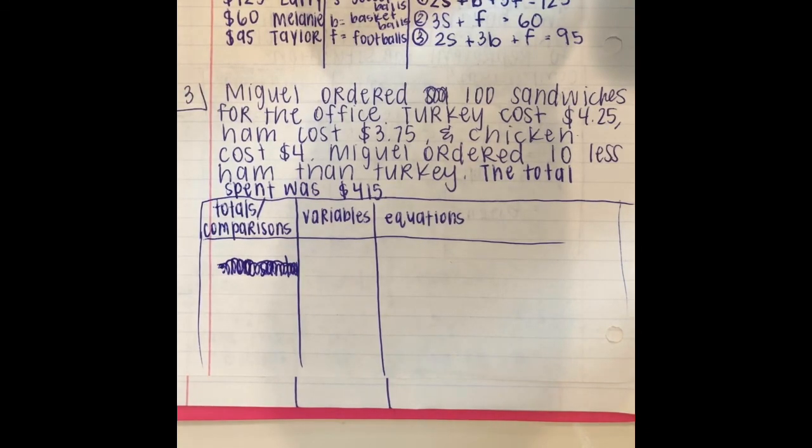All right, for this third example, Miguel ordered 100 sandwiches for the office. Turkey cost $4.25, ham cost $3.75, and chicken cost $4. Miguel ordered 10 less ham than turkey. The total spent was $415.